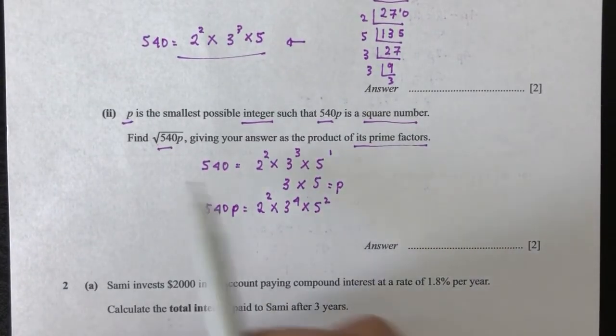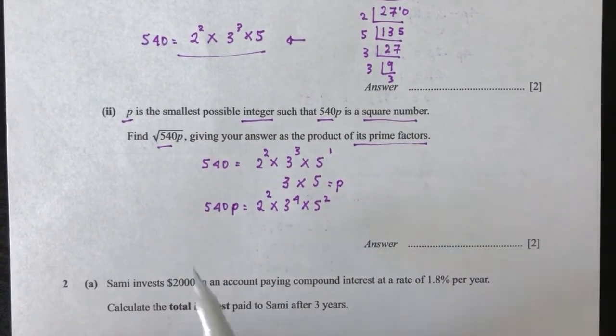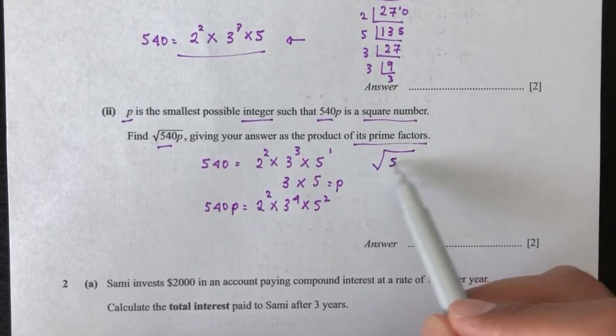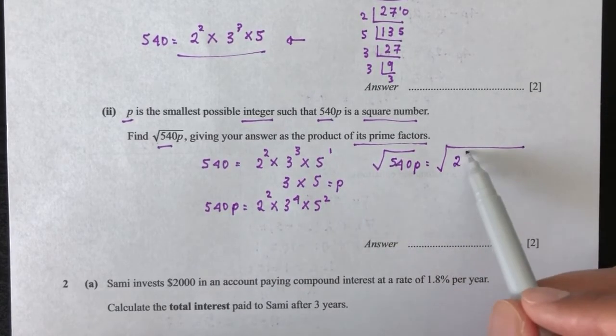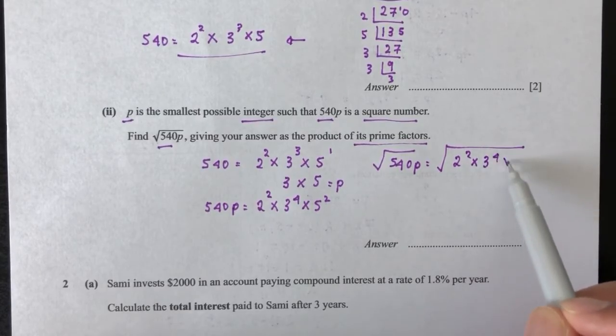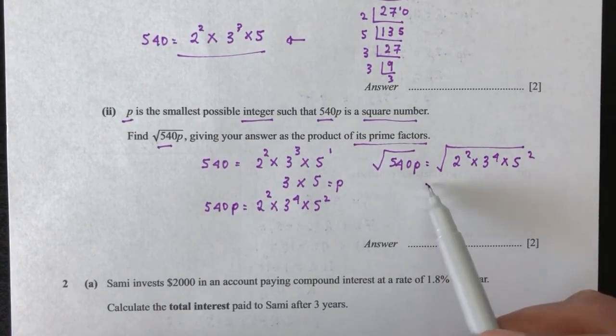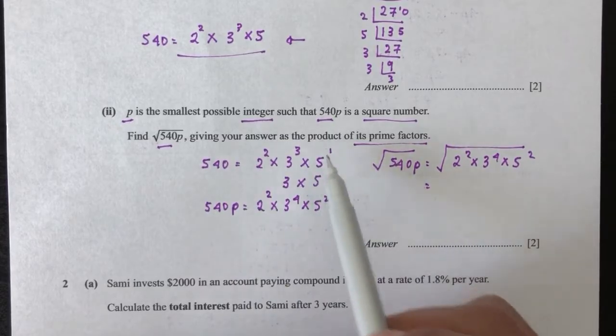Now this is not over. It says find this one. Find the square root of 540p, which is the square root of 2 power 2 times 3 power 4 times 5 power 2, giving your answer as a product of its prime factors.